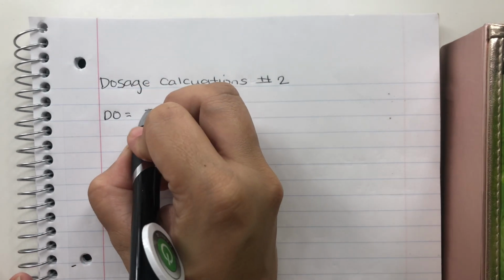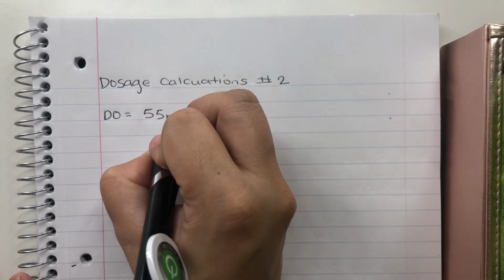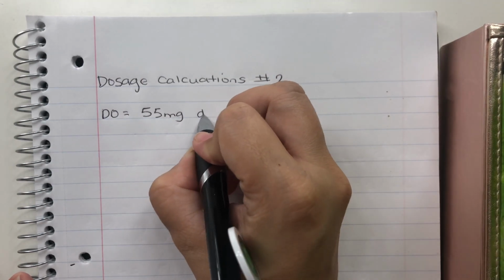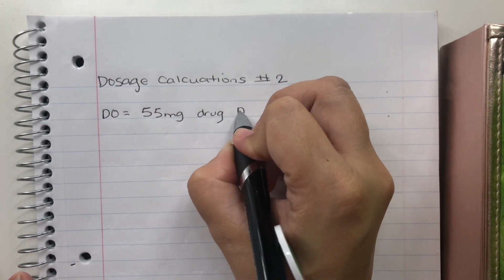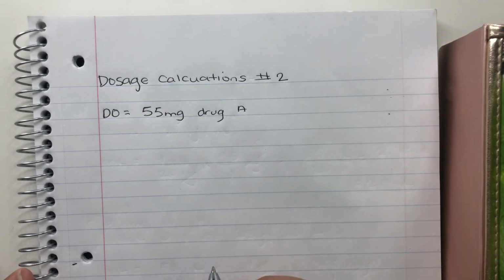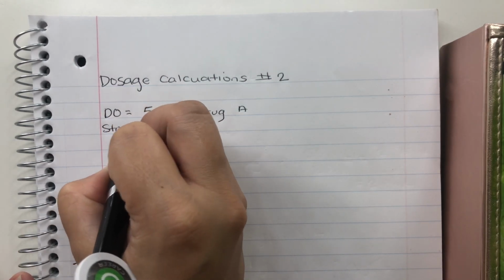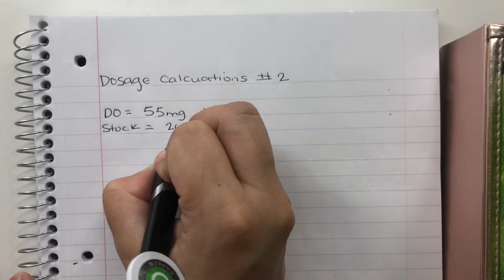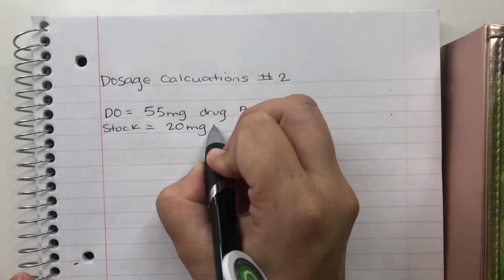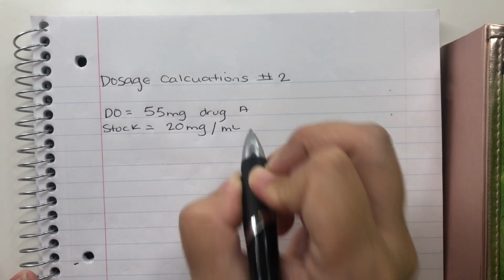And it is 55 milligrams of whatever drug it is. So drug A. And the stock available is 20 milligrams per milliliter. So go ahead and put stock, and that's 20 milligrams per milliliter.